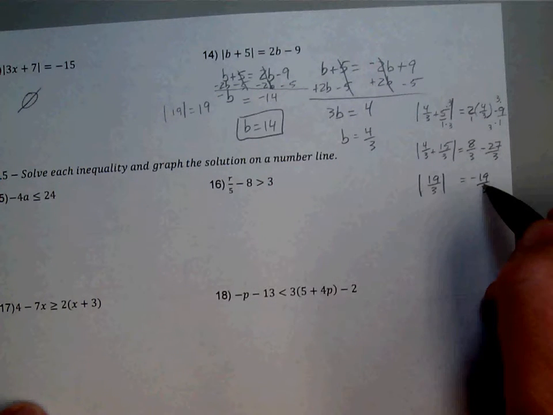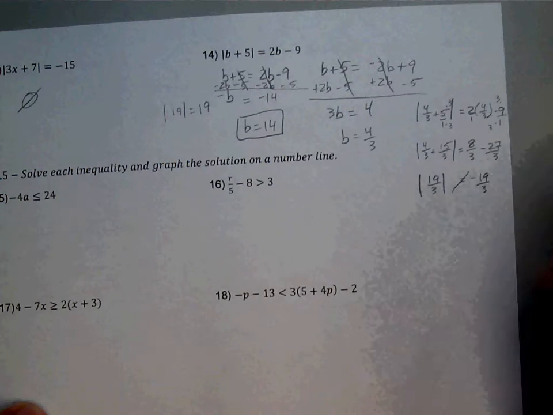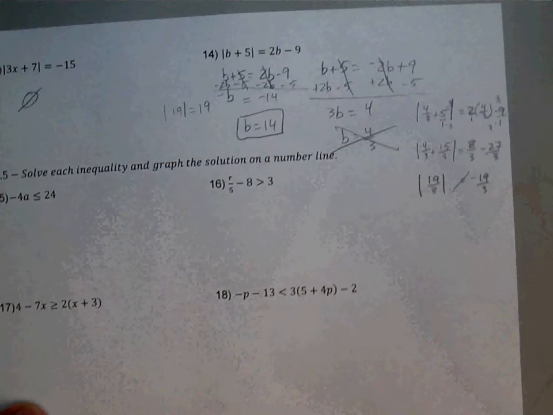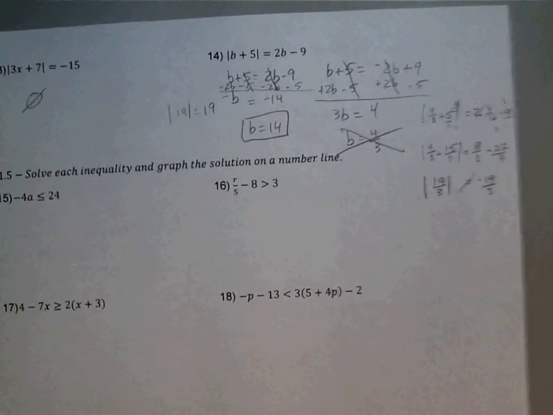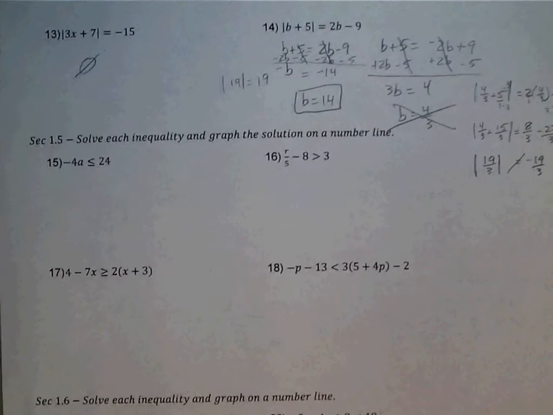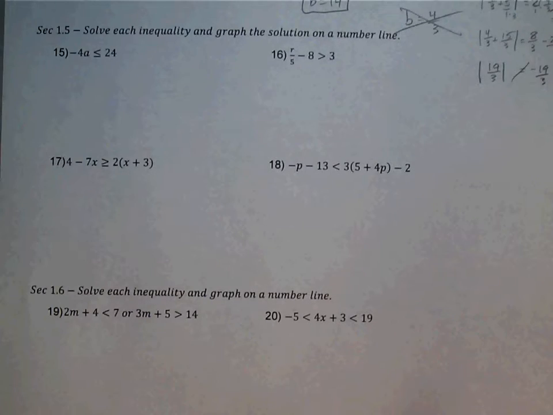Absolute value of 19 thirds equals negative 19 thirds? It does not. It equals a positive. So 4 thirds was extraneous. We crossed it out. It actually wasn't one of the solutions. So you had to check it to find it out. Unfortunately, that one was a fraction, so it made it a little bit of a pain to check. But we had to throw it out.